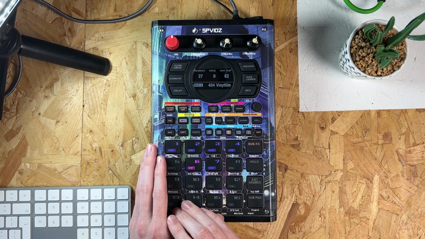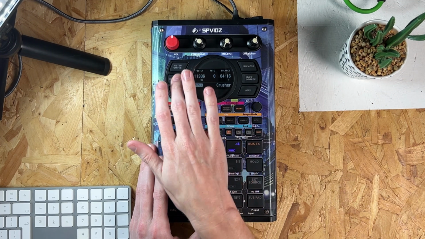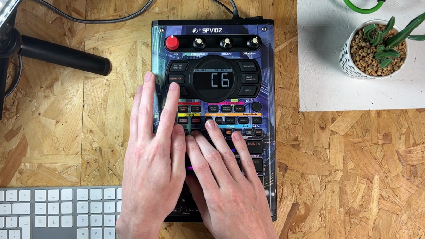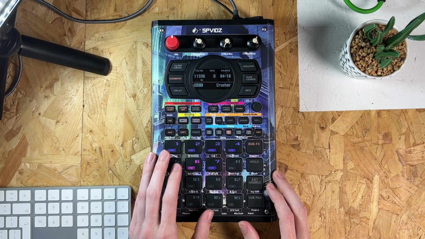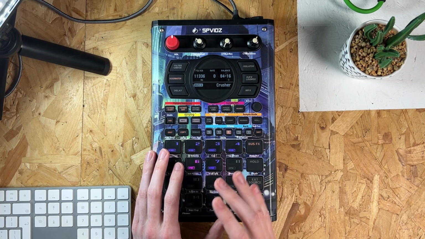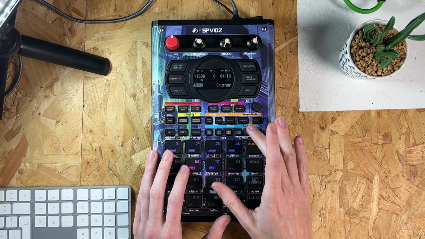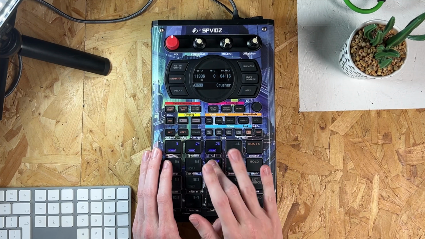So my other effect, which I'd most likely use on that bus, is the crusher. I really like crusher as well. You've probably heard me mention this if you watch my videos. And again, it's a case of just dialing it in per beat. So maybe we could choose a different beat for this part.